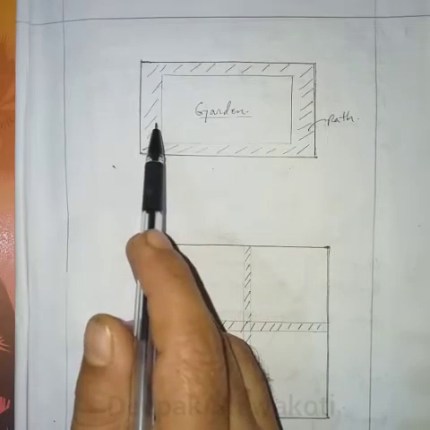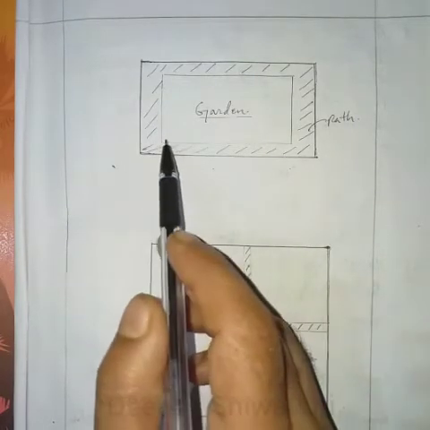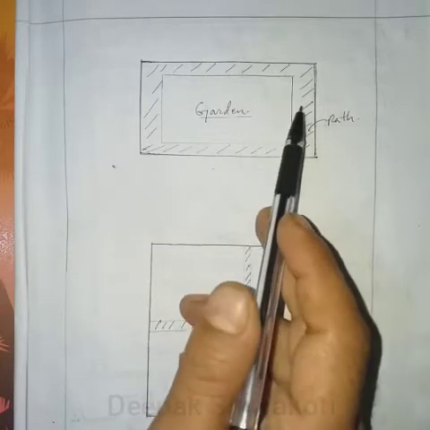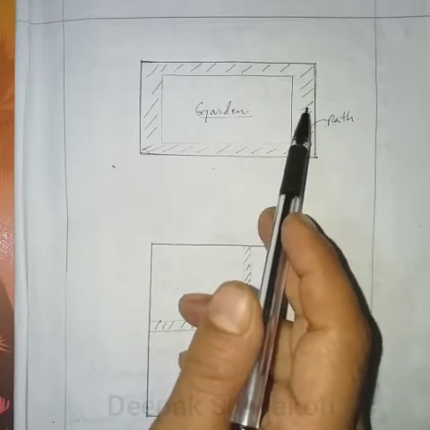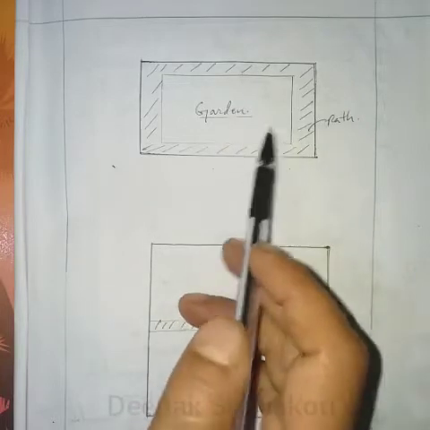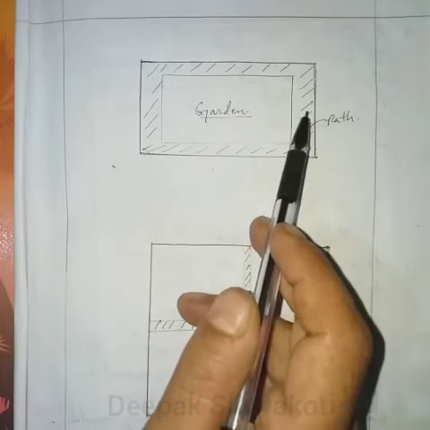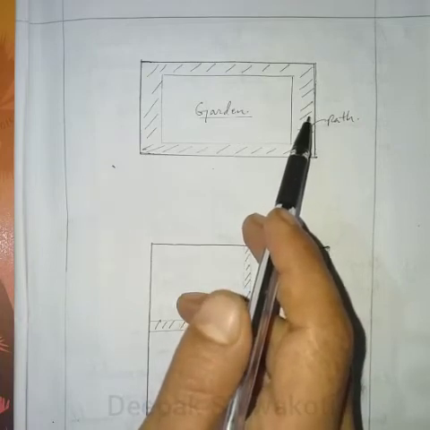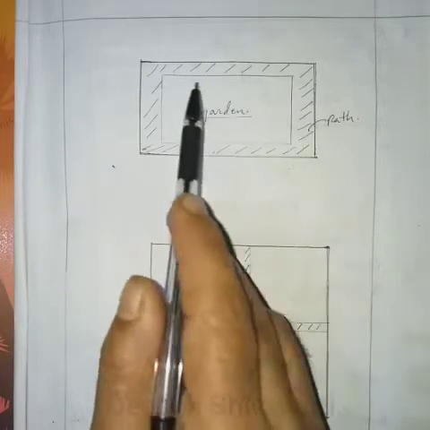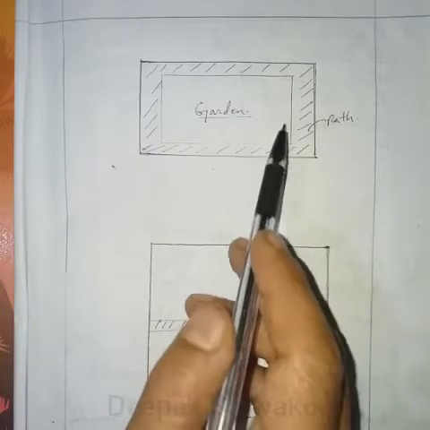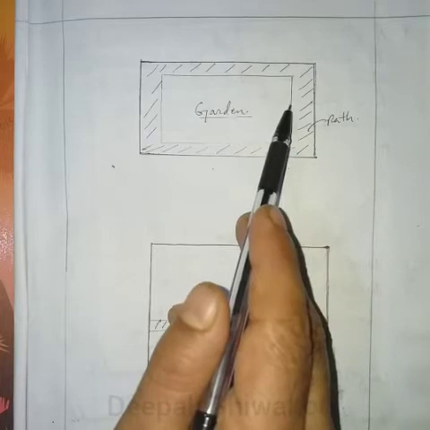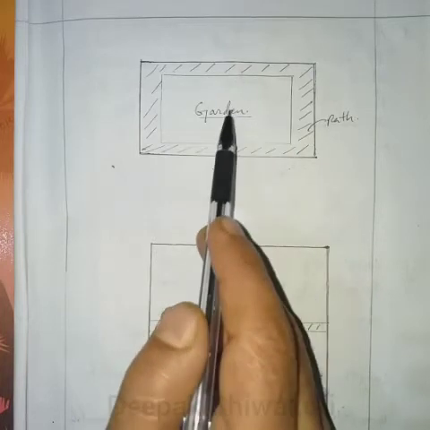In this kind of problem we will see the length of the garden and the breadth of the garden, then the width of the path. If we know the length, breadth of the garden and the width of the path, then we can easily find the area of the path. How? First you will find the area of the garden using length and breadth, L into B. Then you will get the area of the garden.